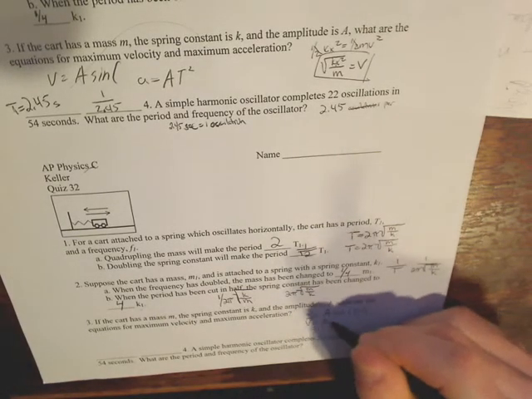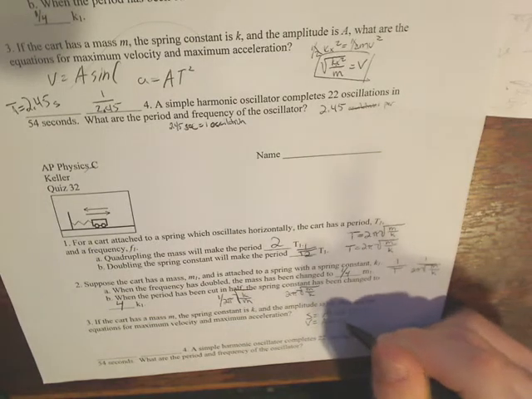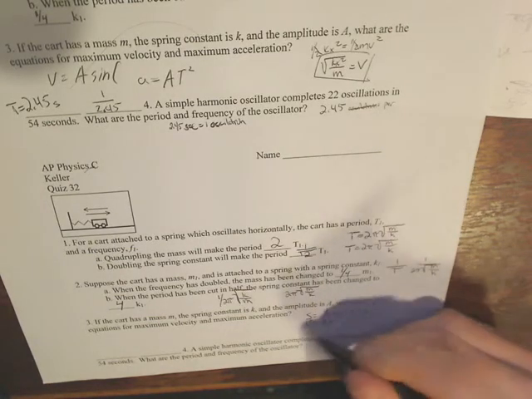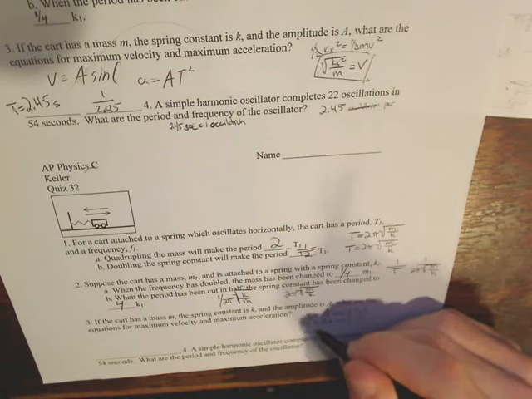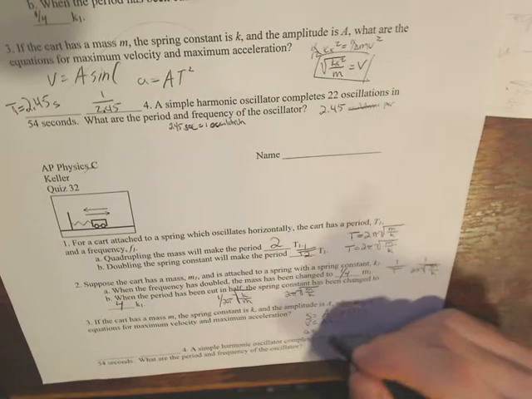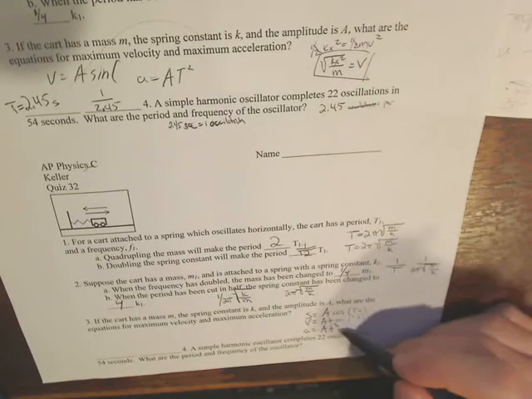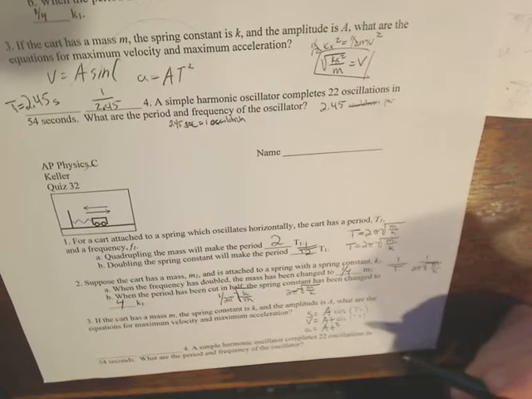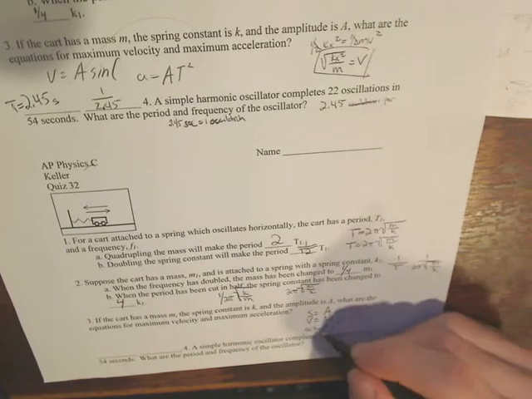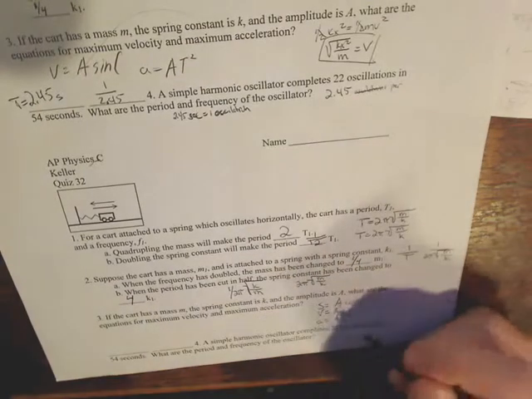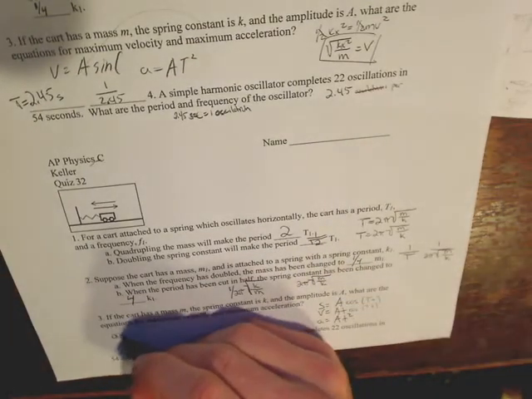That's just going to be the amplitude times omega, and then cosine of that whole thing. And then the a off of that is just going to be the amplitude times omega squared. Since the greatest the cosine function can be is 1, the greatest acceleration you're going to find is a equals A omega squared.